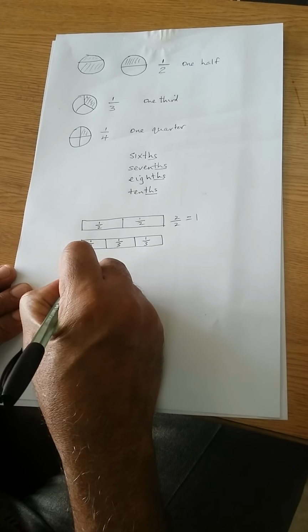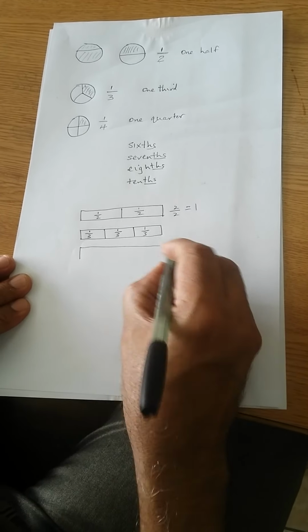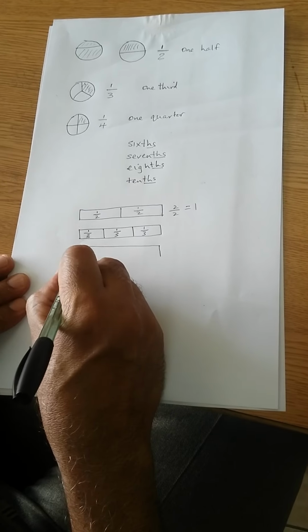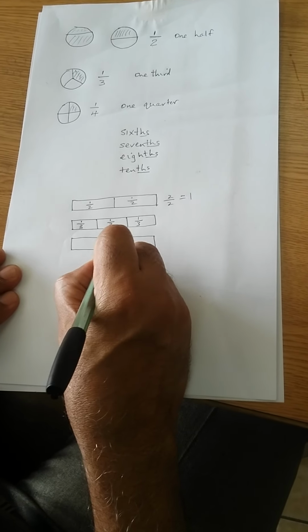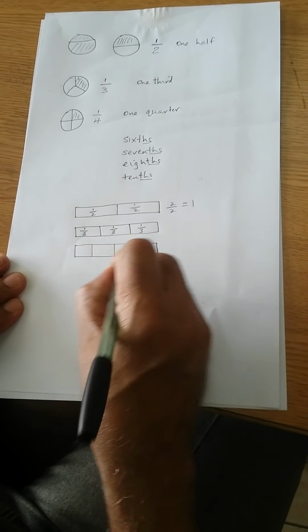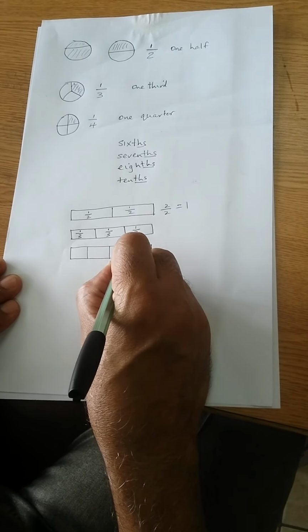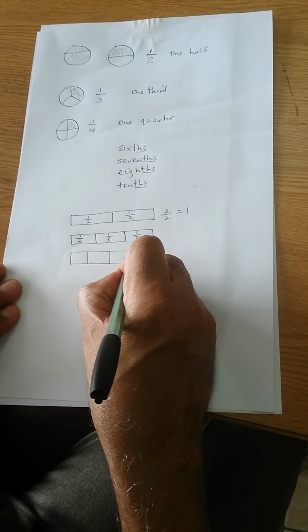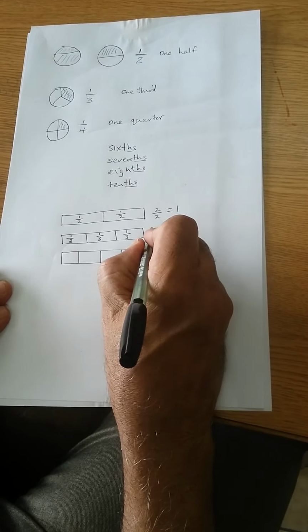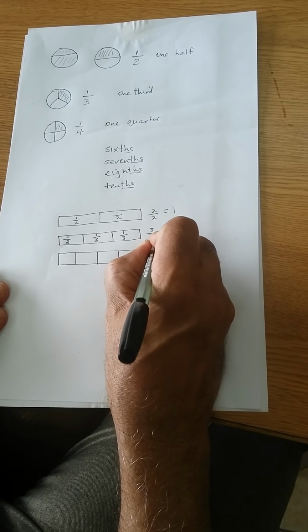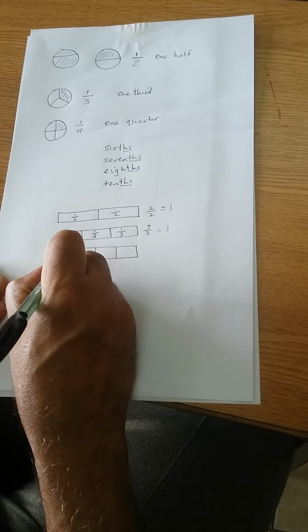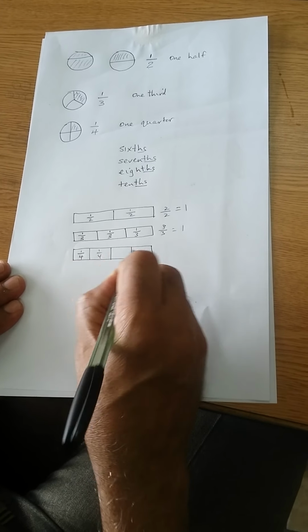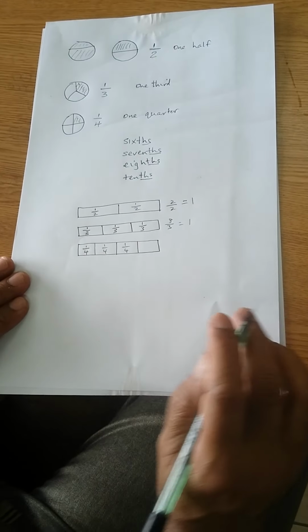Then we can have another whole, so we're going to divide this whole into 4 equal pieces. Here. Right? So here we had 3/3. Let me just write that. 3/3, which is the same as a whole. A quarter, another quarter, another quarter.